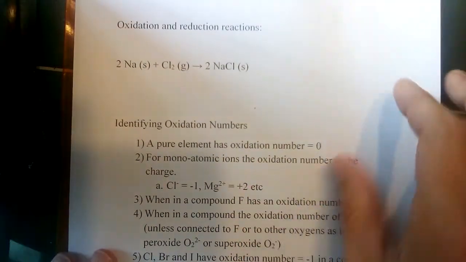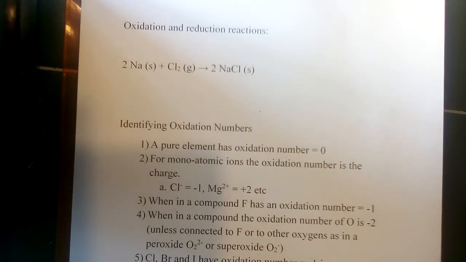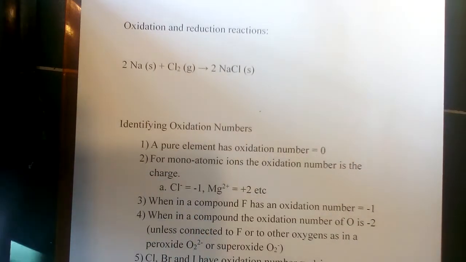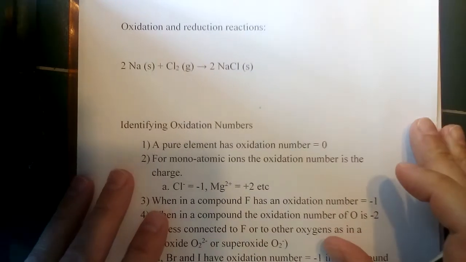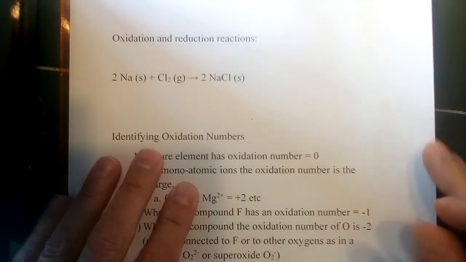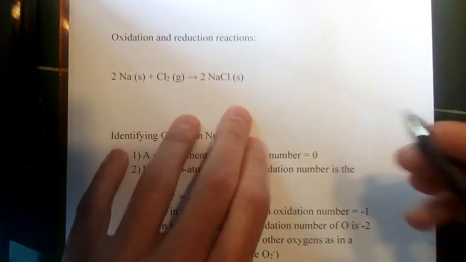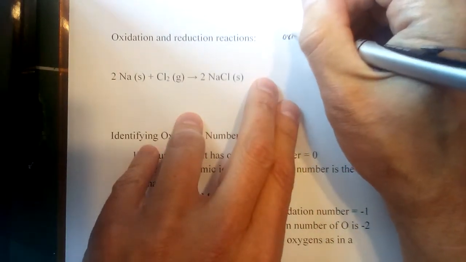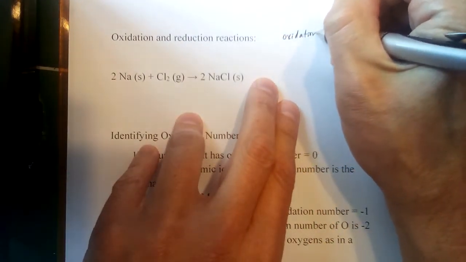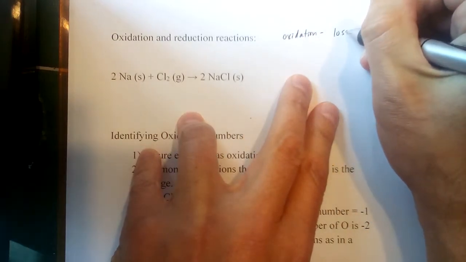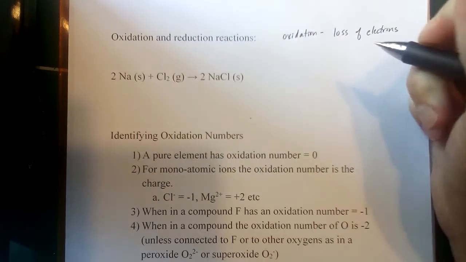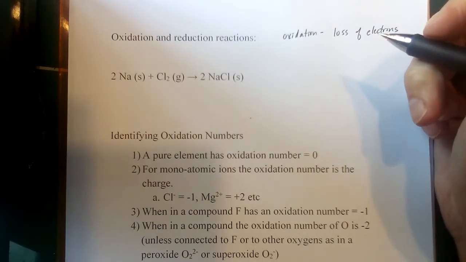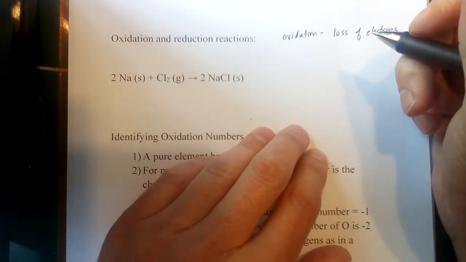The last type of reaction we want to evaluate, at least in this chapter, is called an oxidation-reduction reaction. So in this type of reaction, there's 2 processes going on, oxidation and reduction. And defining those might be a good place to start. So we can do that right here at the tail end of this video. Oxidation is the loss of electrons. So if we have a species in our equation that's losing electrons over the course of a reaction, we might describe that as oxidation.